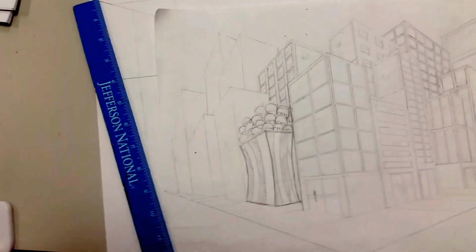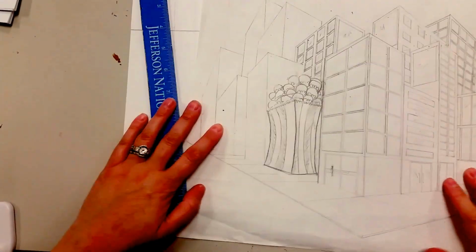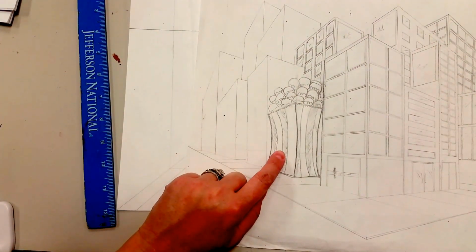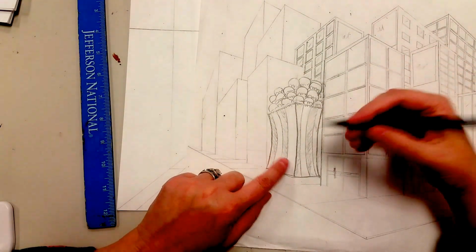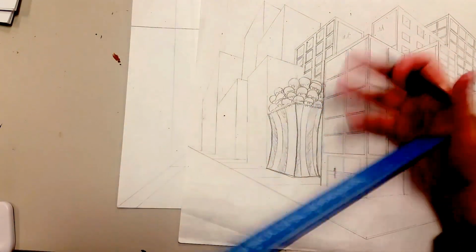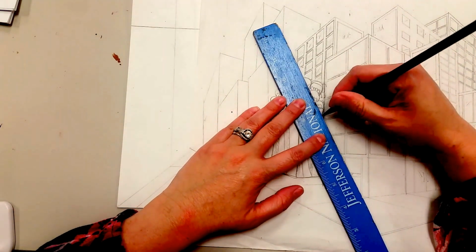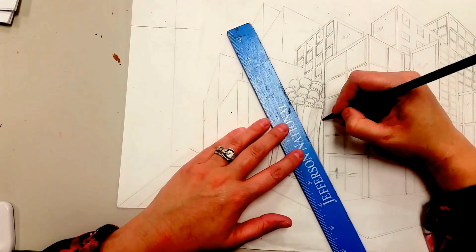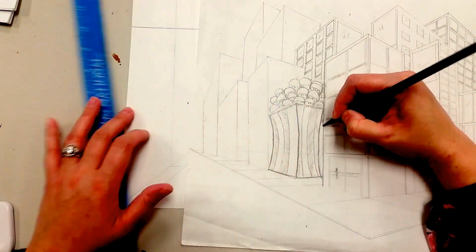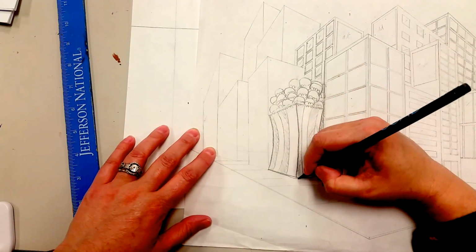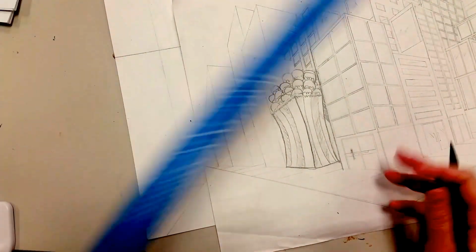I'll zoom out a little bit so you can see what we got going on here. Alright, so now we got this popcorn box, and what I like to do, again using hatching, is to go ahead and create, we already have an alleyway back here. You guys can see the little alley right here.